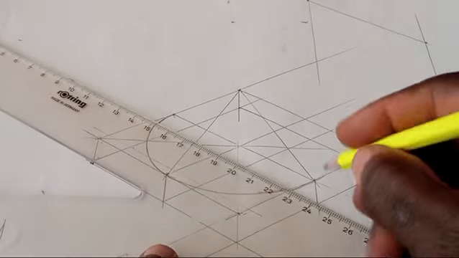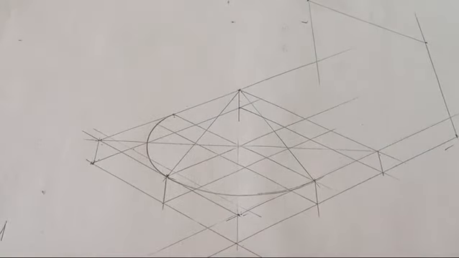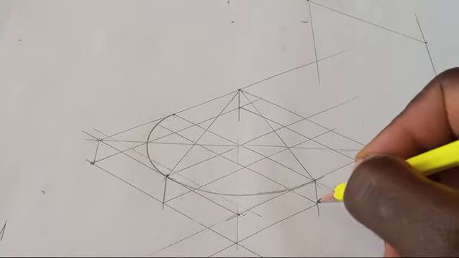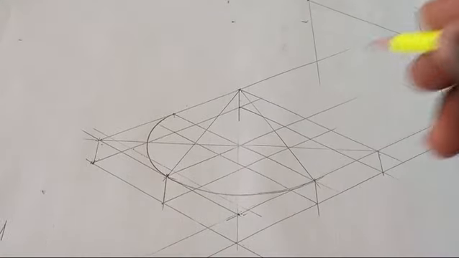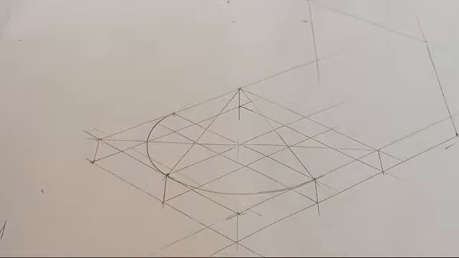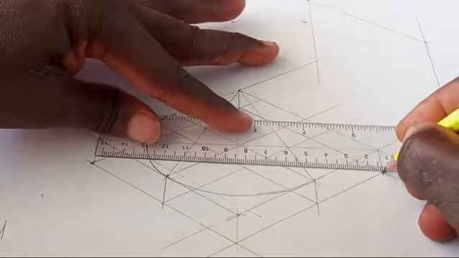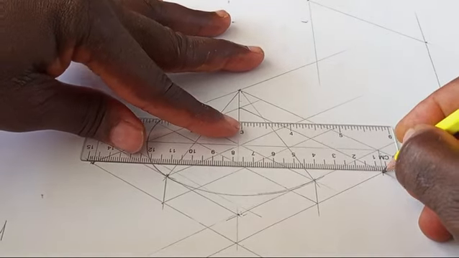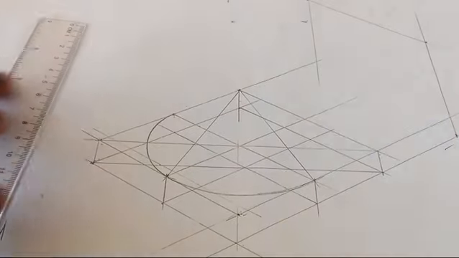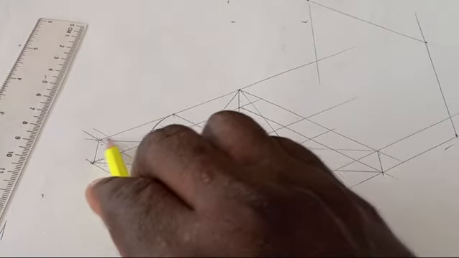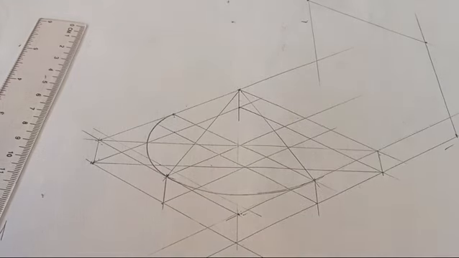So now we have this division going all the way to this place and this division going all the way to this place. Now we can draw our diagonal again. For the longer diagonal, for the bottom, it will be from here to here. If you have drawn it correctly, you will notice that the diagonal at the top will be parallel to the diagonal at the bottom.